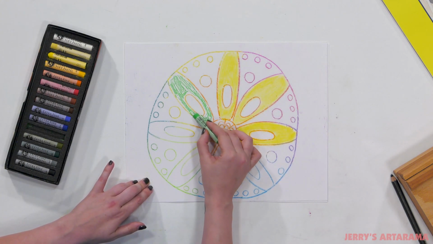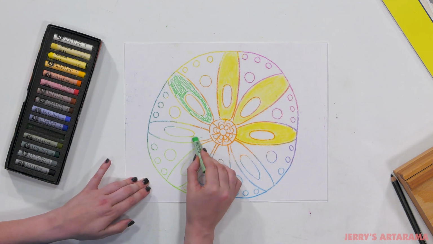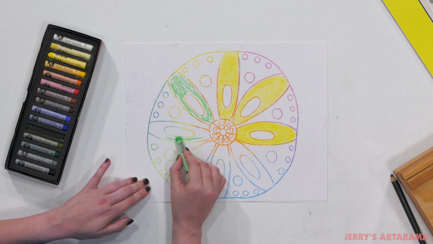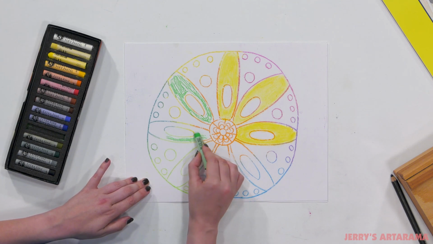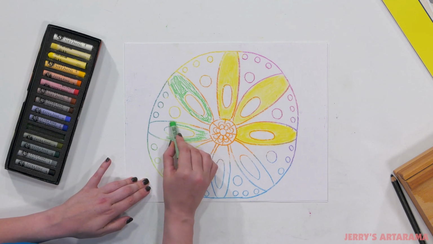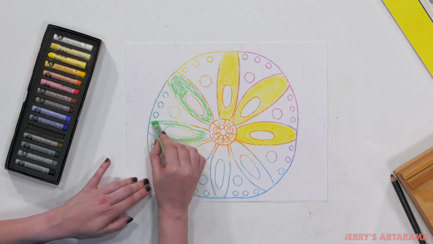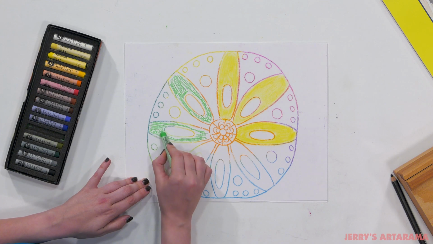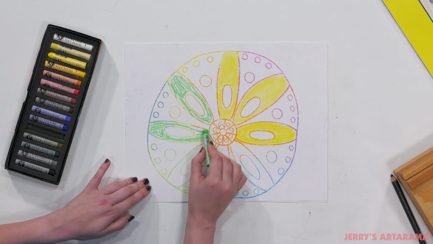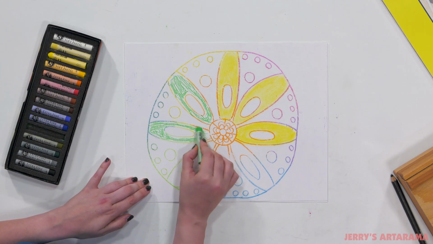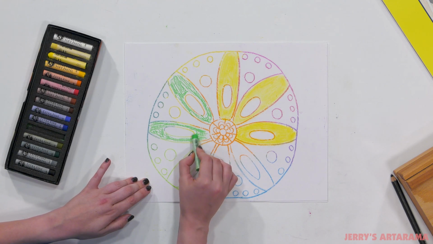Now, as you go to a different color and you're about to smudge it in, you can switch fingers, or you can have a paper towel or cloth nearby so that you can clean your fingers off in between working with colors.